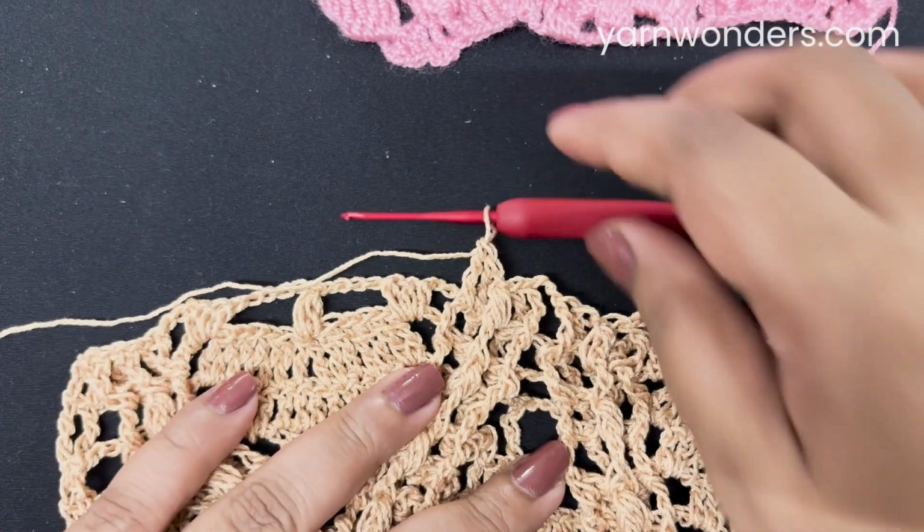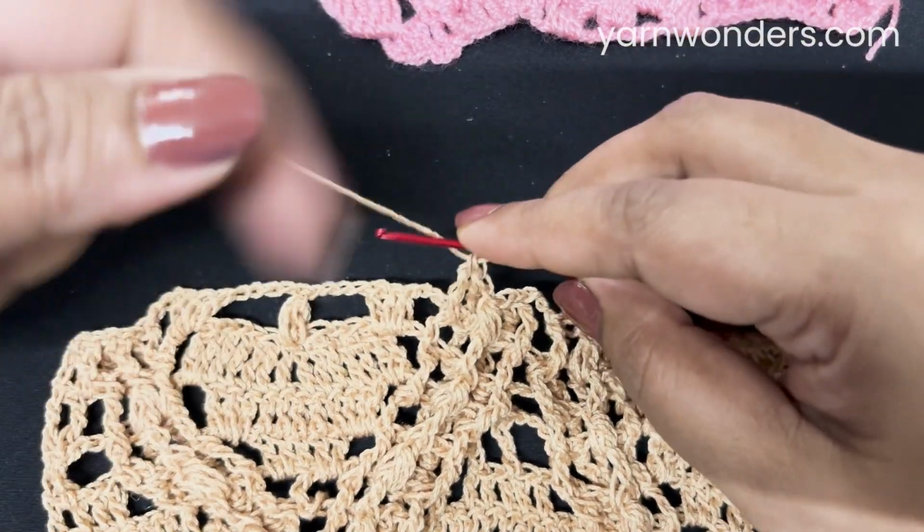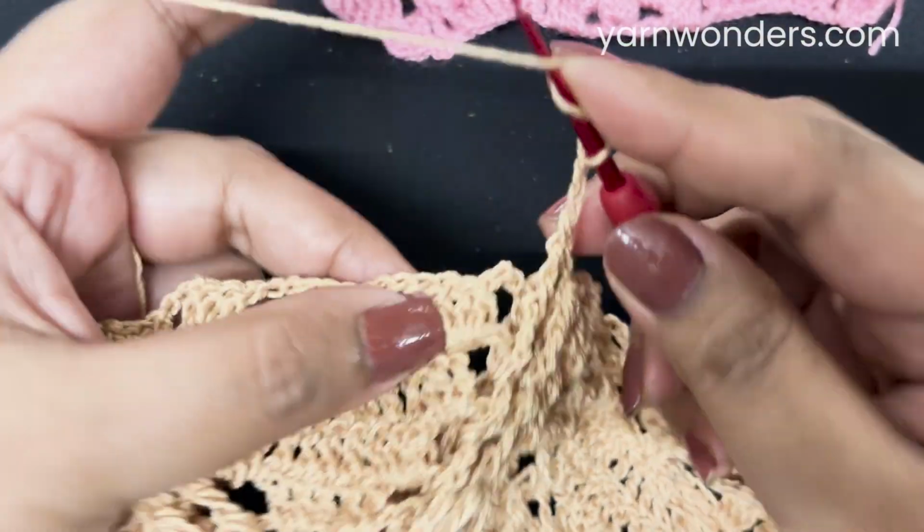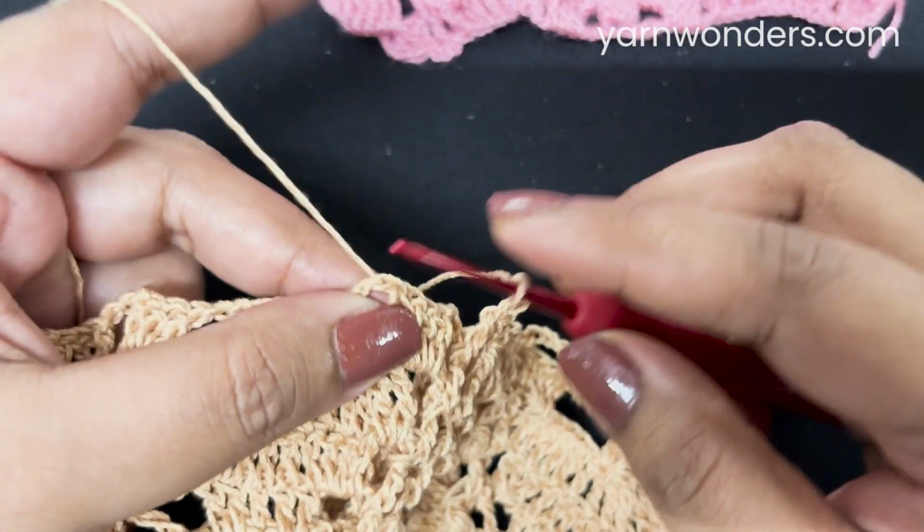Again, chain 3, skip the double crochet stitches, into the chain 4 space you make 6 triple crochet stitches.